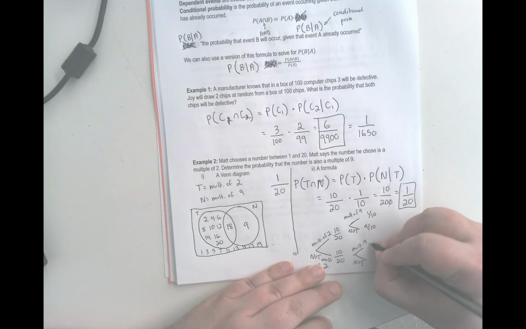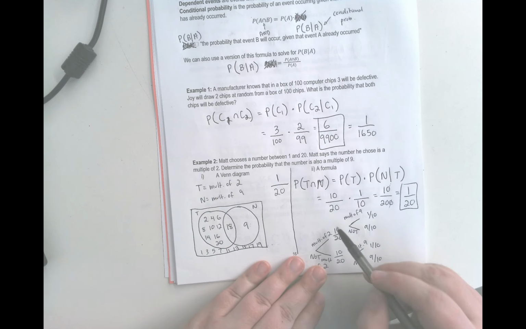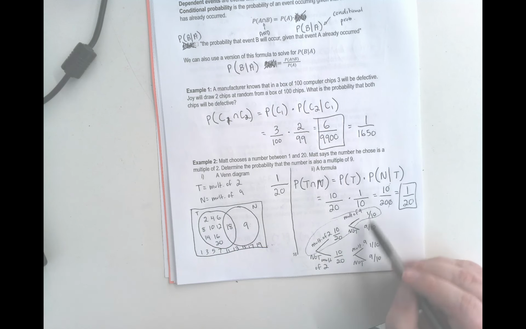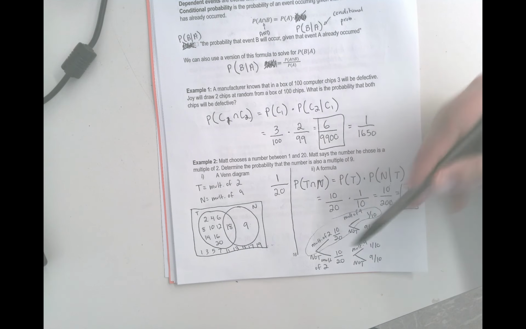We can also fill in the bottom part of this tree diagram, but it's not going to be important. So what we want to do is calculate the multiples of 2 and the multiples of 9. But again, we have the same fractions just like we did when we used the formula. So it doesn't change our answer in any way. We're just going to multiply those fractions together and we get the same answer.